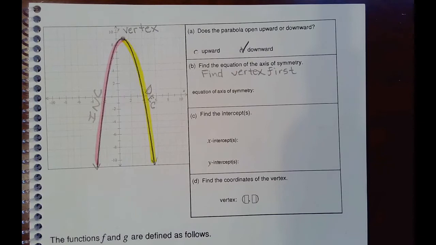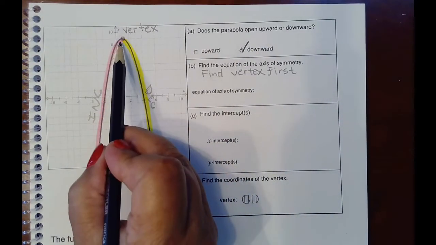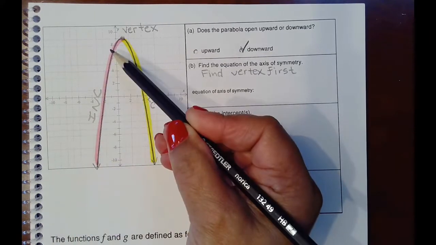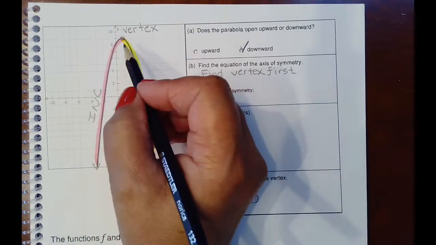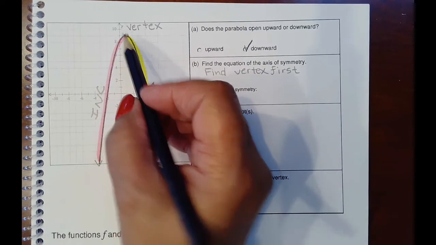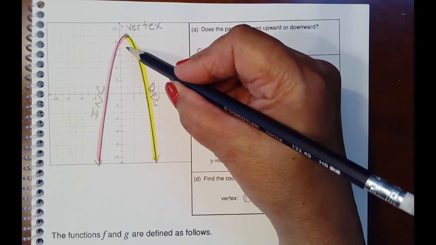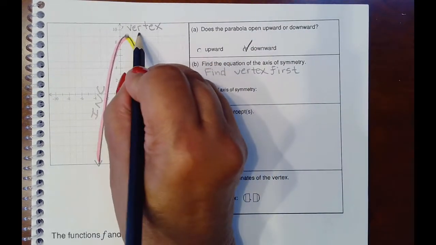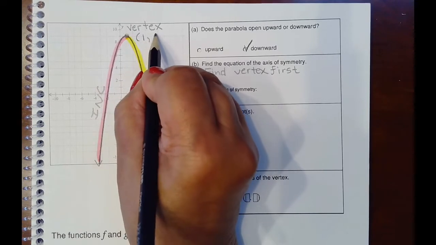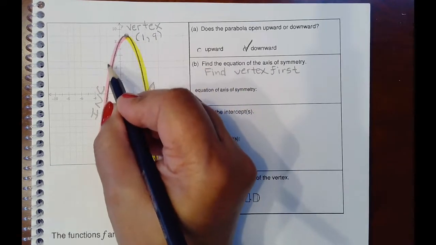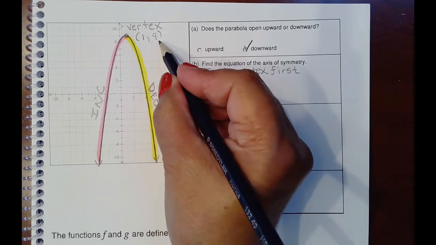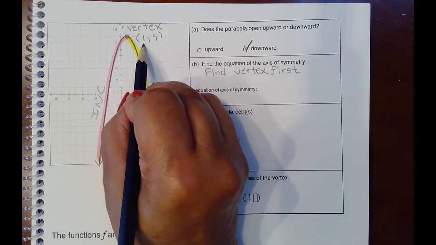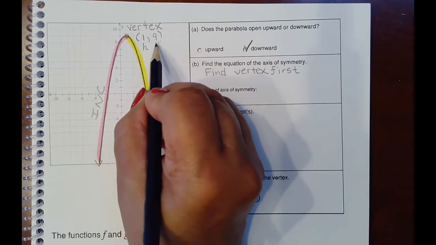The way you can always tell what the vertex is, is that it will be the point that separates the increasing portion from the decreasing portion. Okay, the coordinates for this particular vertex: it's over 1 unit and it is 9 units up in the air. Remember that although any point on the side of the parabola is referred to as x and y, at the vertex that x and y get a special name, h and k.